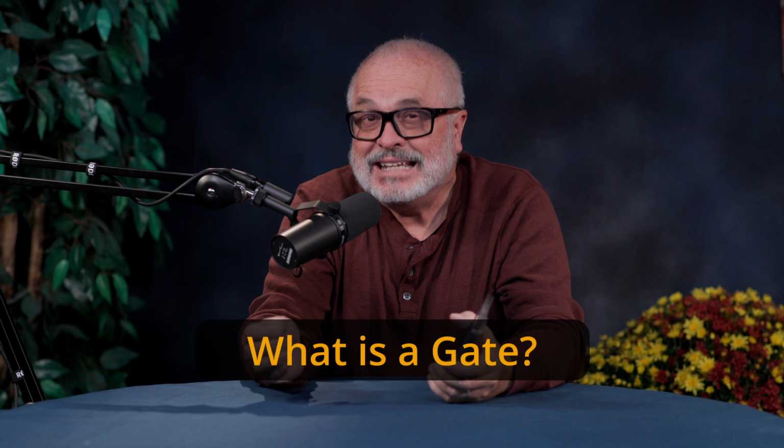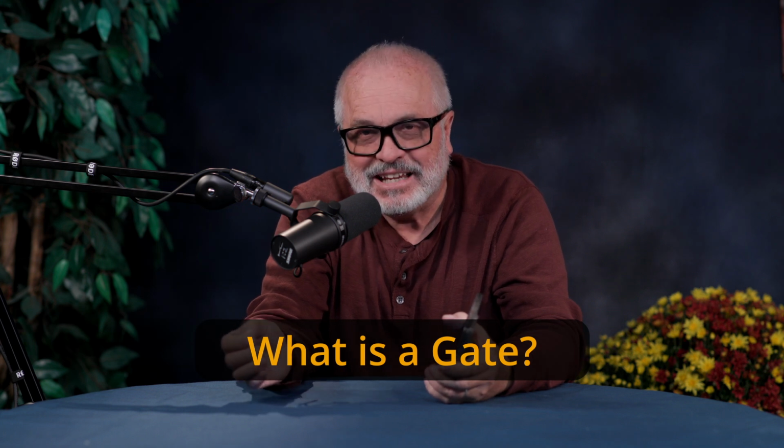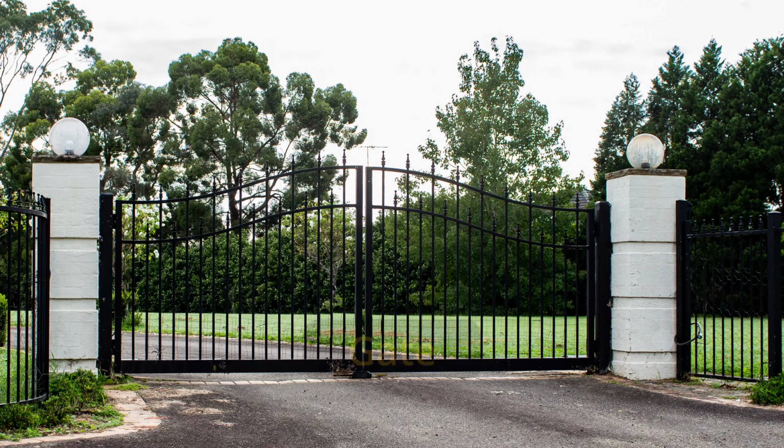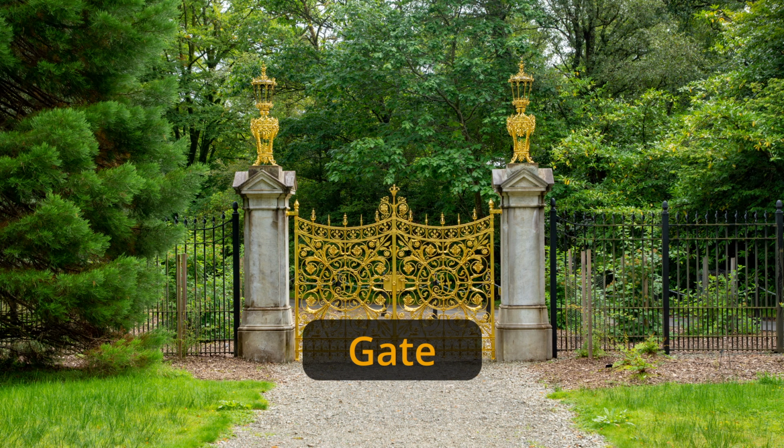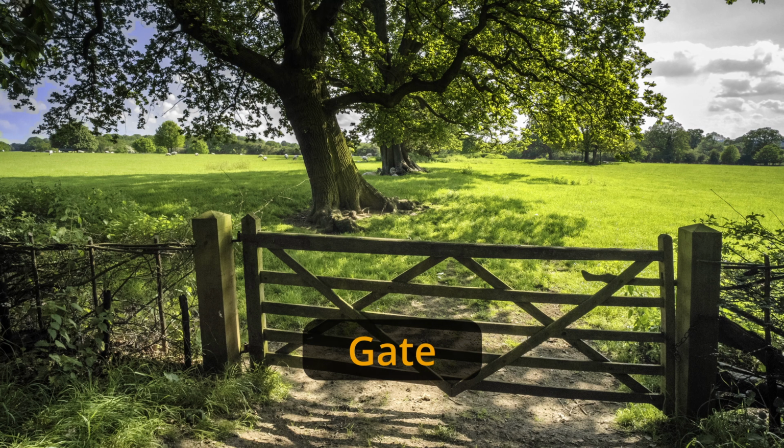All right, probably the first thing that we should do is ask, what is a gate at the airport? We can think about gates in maybe somebody's yard. They have a little fence and there's a gate to get in. We can think of gates as being a way to enter a park or a farmer's field. These are all gates. But what about at the airport? What does it mean to have a gate at an airport?